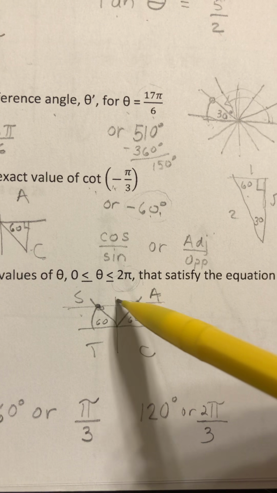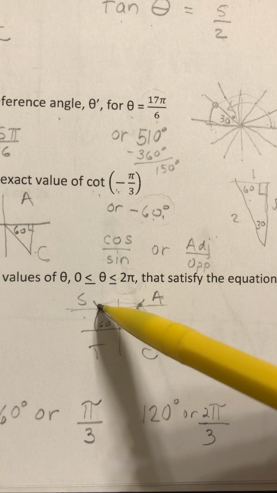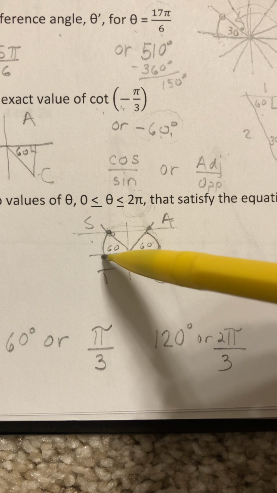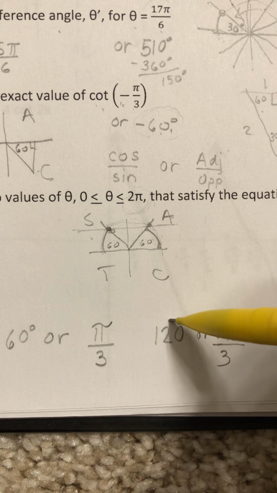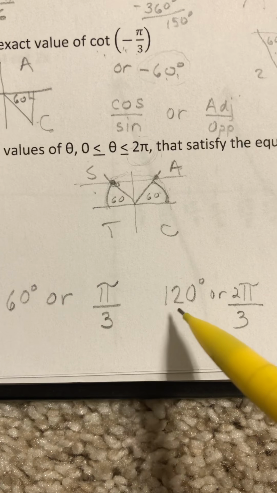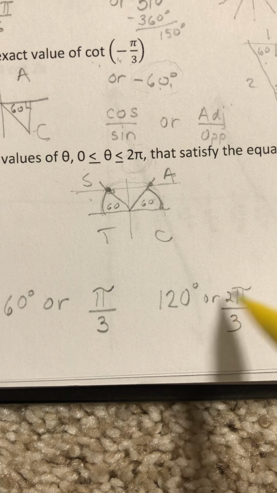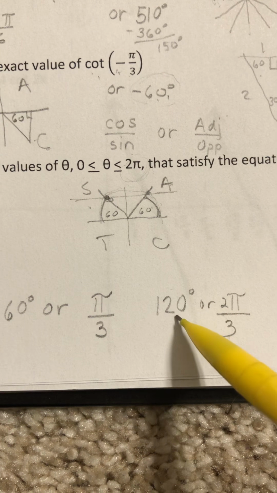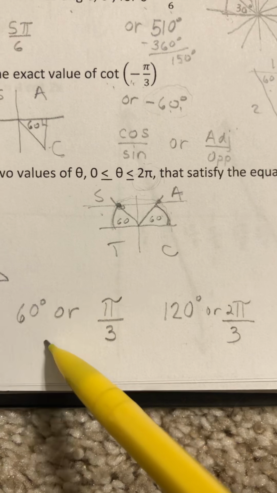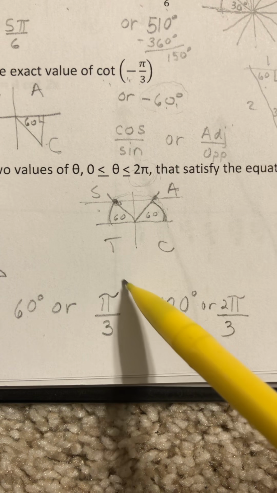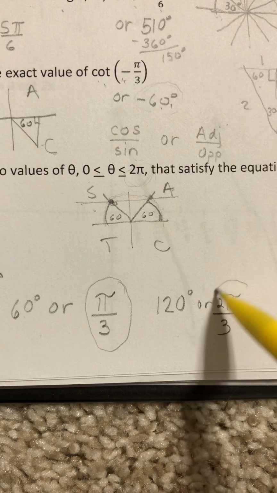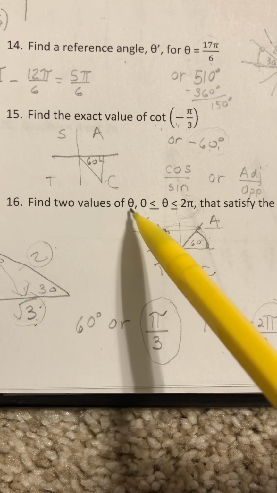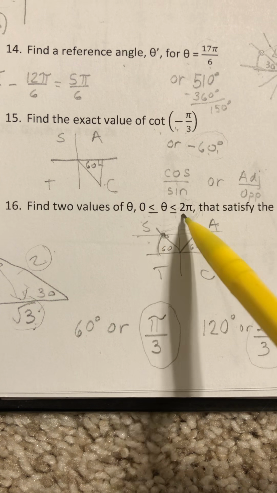Or I'm going to go this much, which is 120 degrees, because there are 180 degrees in a half circle. Minus 60 gives me 120. And 120 degrees, converting it to radians, is 2 pi over 3. I'm just multiplying by pi over 180. That's all I'm doing to convert from degrees to radians. So make sure the answer is in radians, because it said that two values of theta, and this is in radians.